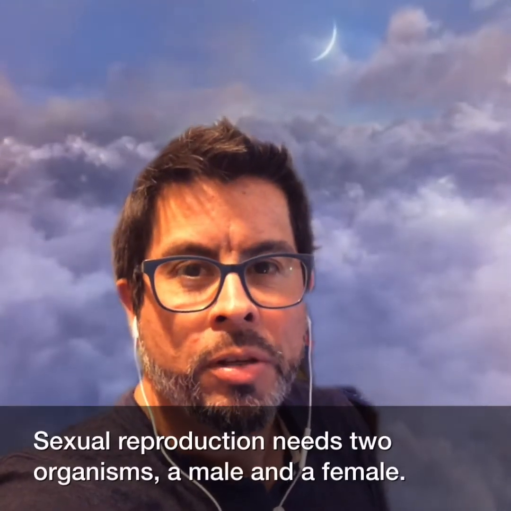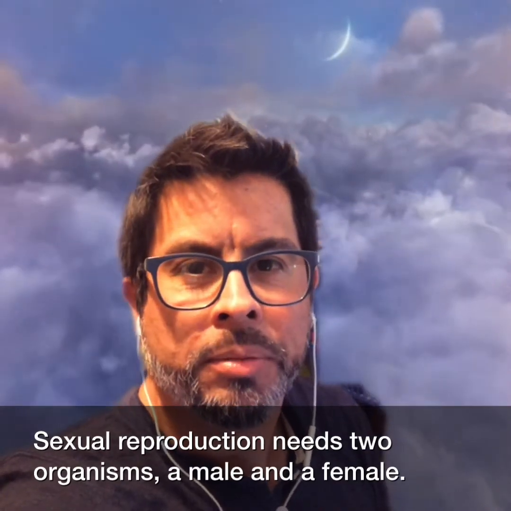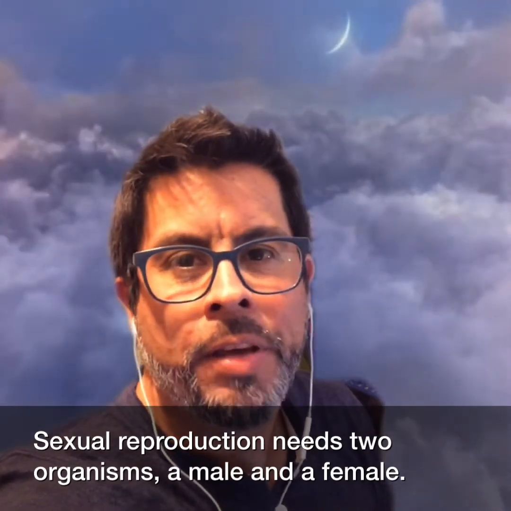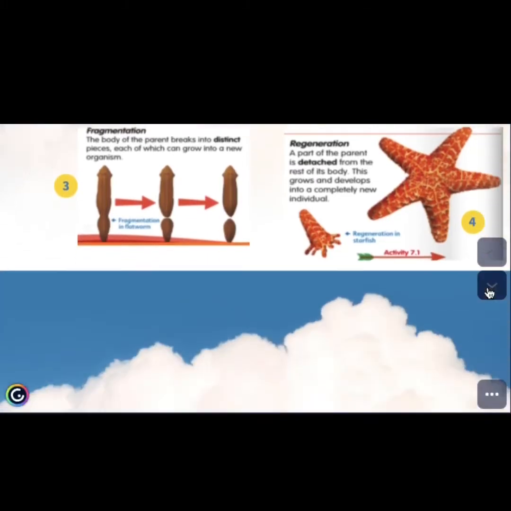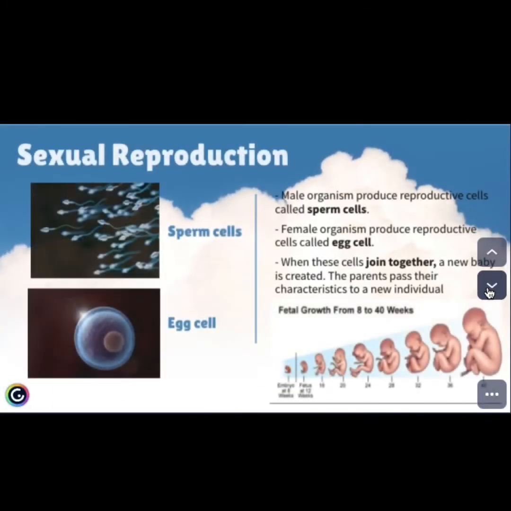Sexual reproduction needs 2 organisms, a male and a female. According to sexual reproduction, you need to know that male organisms produce reproductive cells called sperm cells, and female organisms produce reproductive cells called egg cells.